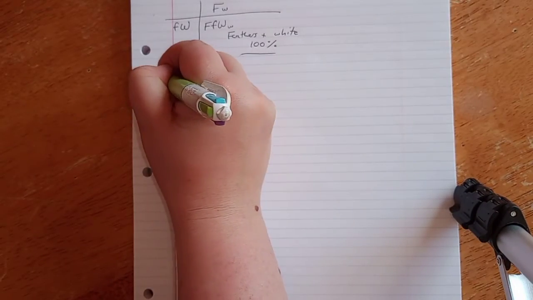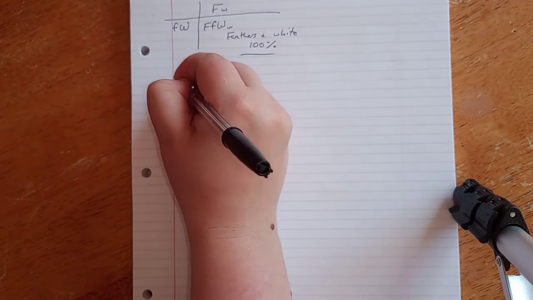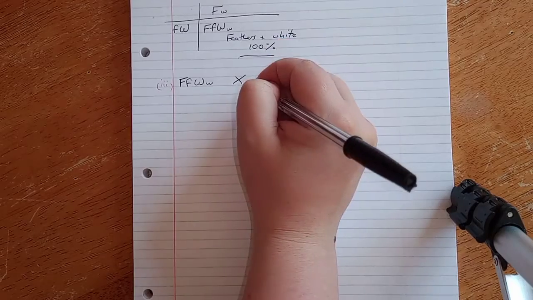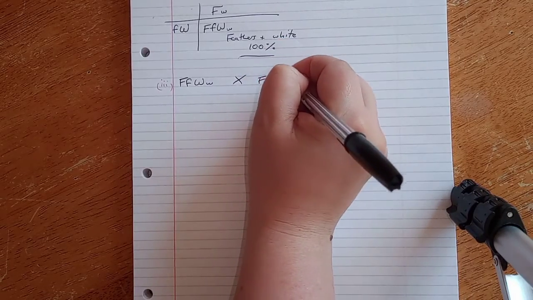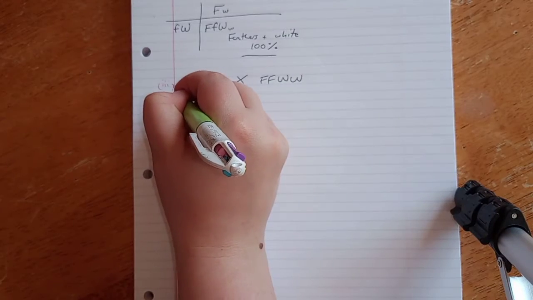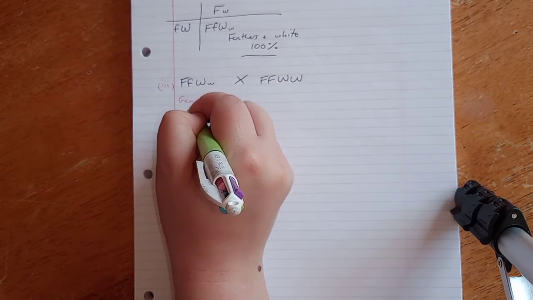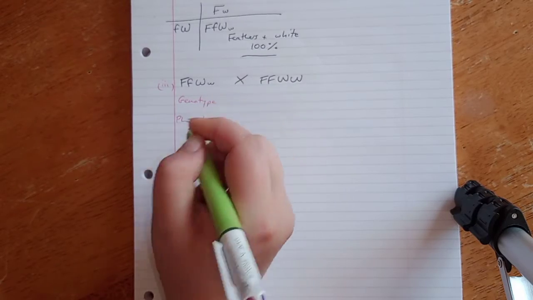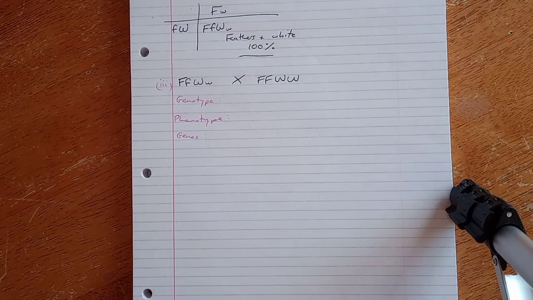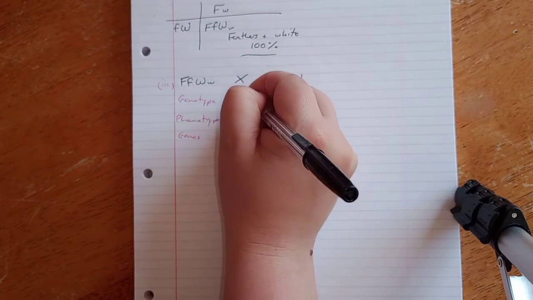Part 3 is a little bit more difficult. So big F, big W, small w, by 2 big F's and 2 big W's. So again, exact same, you're going to get sick of me saying it. Genotype, phenotype. I'm getting messy writing because I'm getting nervous and I'm convinced I'm going to make a mistake, so everything is wiggly, I'm sorry. Genotype is the exact same as before. We just copy it as it is.